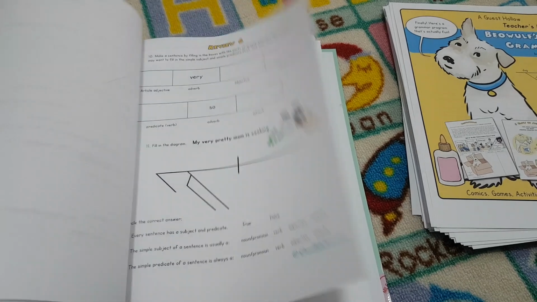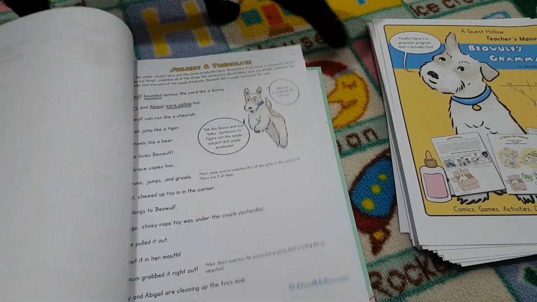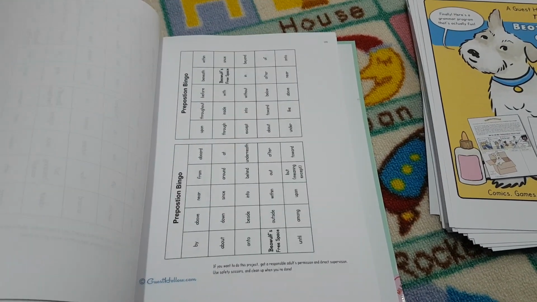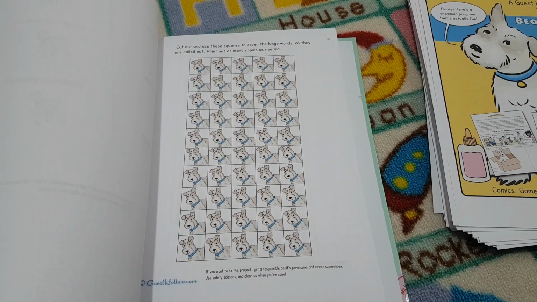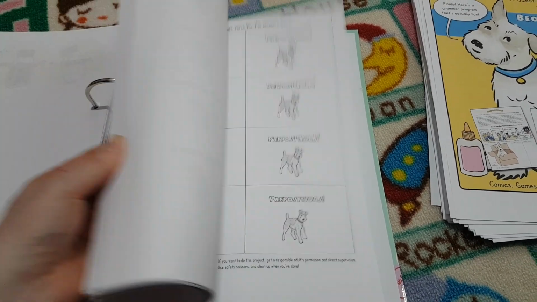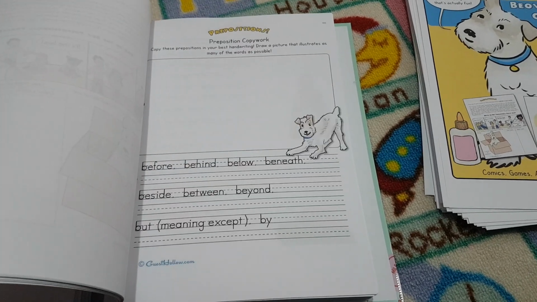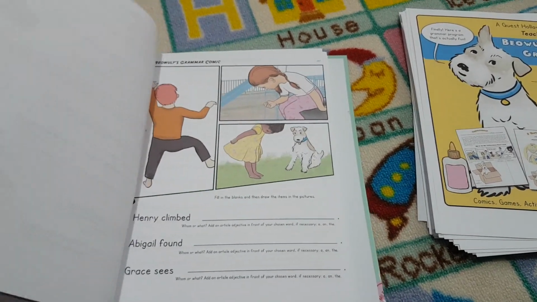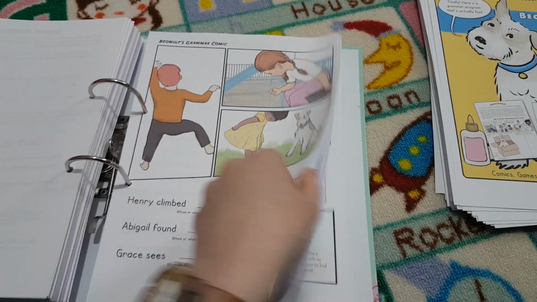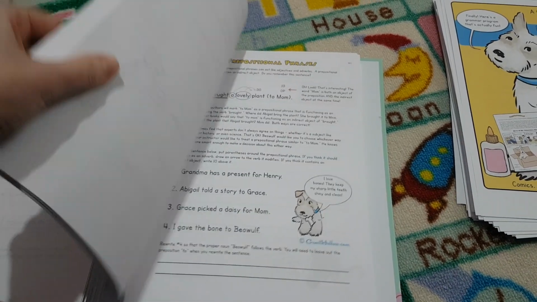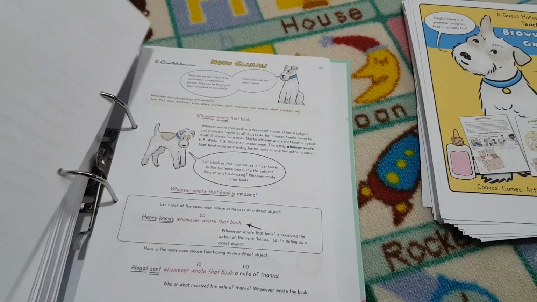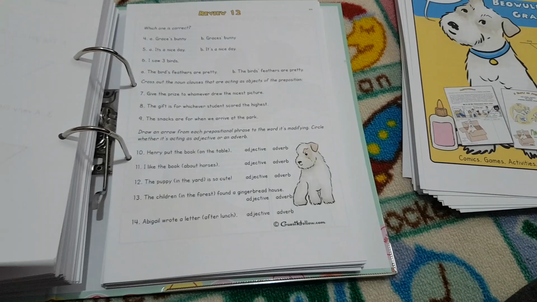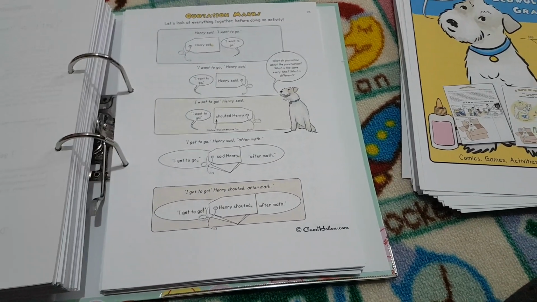Flashcards, some copywork there. What's this? Preposition bingo game. Okay, so I definitely need to do a bit of laminating, but that's fine. I love getting my laminator out. That was the copywork from earlier. Let's skip a bit more. I love the little comics that go with it. Noun clauses, whoever and whomever. Then you've got some review, quotation marks.